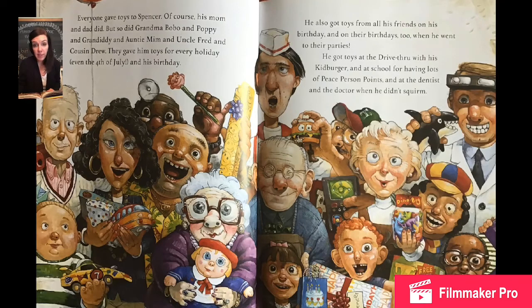Everyone gave toys to Spencer. Of course, his mom and dad did. So did Grandma Bobo and Poppy and Granddaddy and Auntie Mim and Uncle Fred and Cousin Drew. And they gave him toys for every holiday, even the 4th of July and his birthday. He also got toys from all his friends on his birthday and on their birthdays too when he went to their parties. He got toys at the drive-thru with his kid burger, and at school for having lots of peace person points, and at the dentist and the doctor when he didn't squirm.